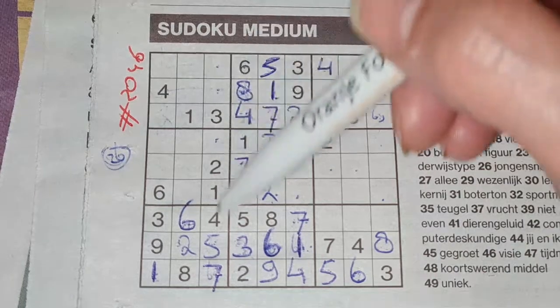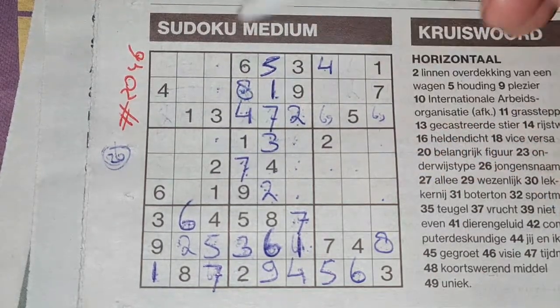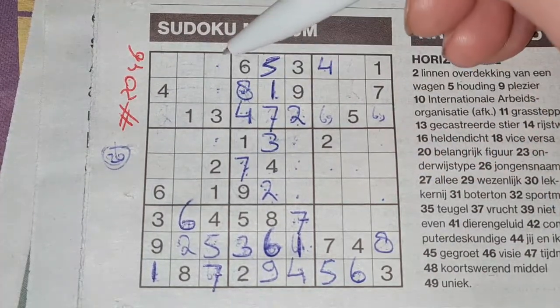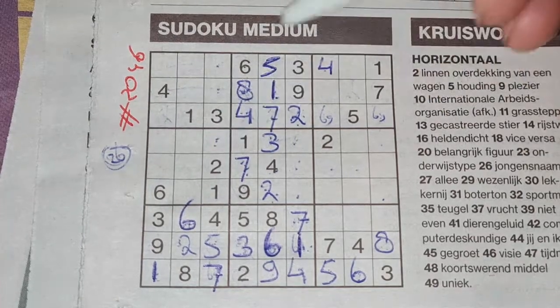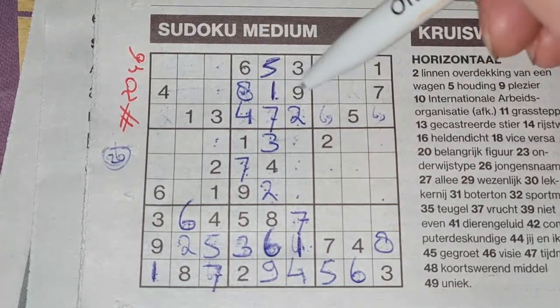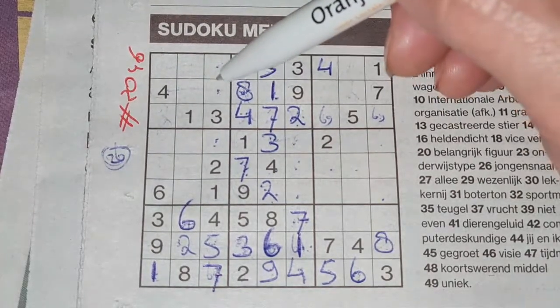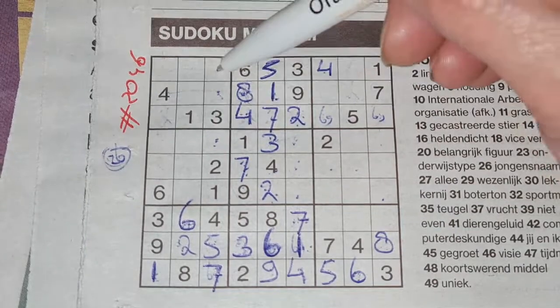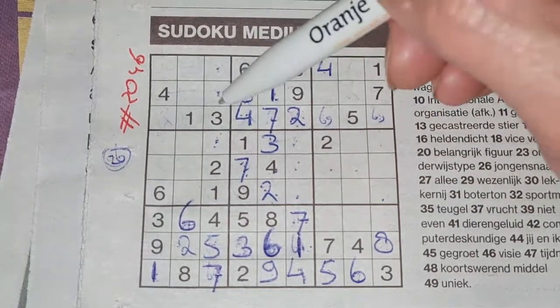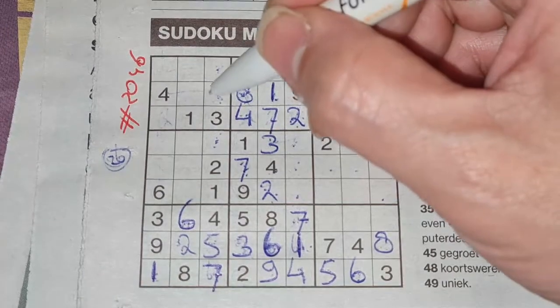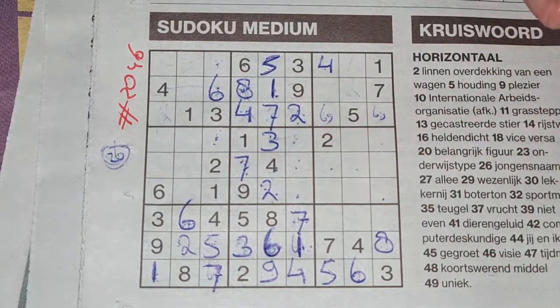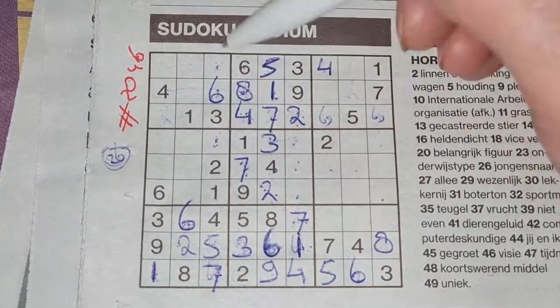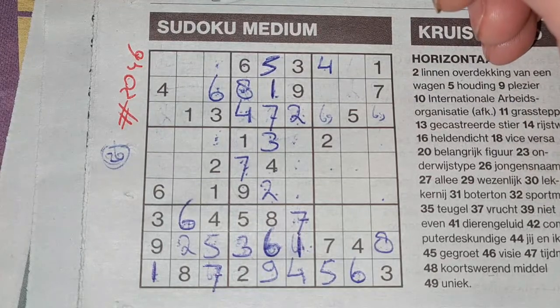The missing numbers in the third column are the 9, the 8, and the 6. We see here an 8 and a 9, so no 8 and 9 in this box. The 8 and the 9 go in those two boxes. So one box left for the 6. 8 and a 9, alright.